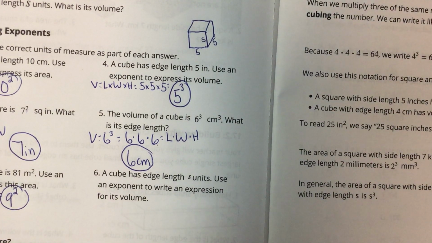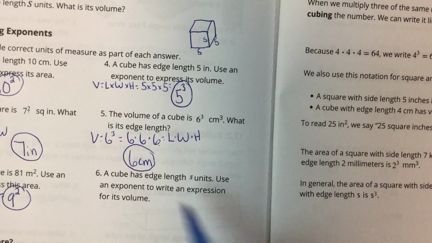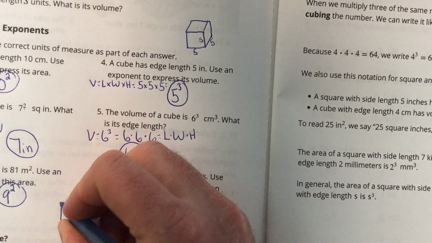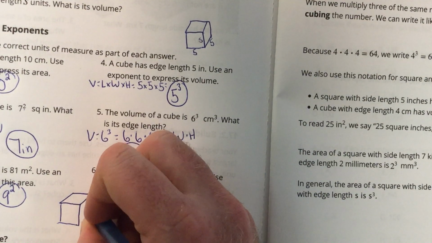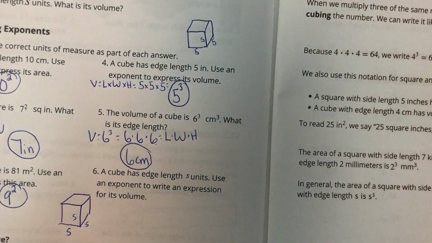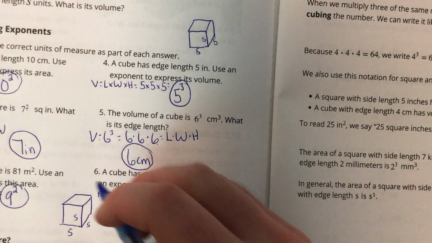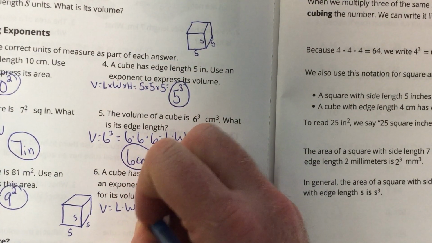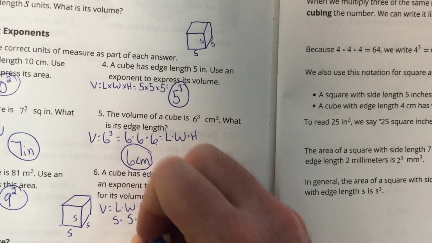All right, let's look at number 6 now. A cube has edge length S units. Use an exponent to write the expression for its volume. So this one gets a little weird because there are no numbers. This isn't something we're probably super used to coming into 6th grade. But what if the side length was S? Meaning I don't know the side length. It could be anything. I still do volume equals length times width times height. Now the length is S, the width is S, and the height is also S.